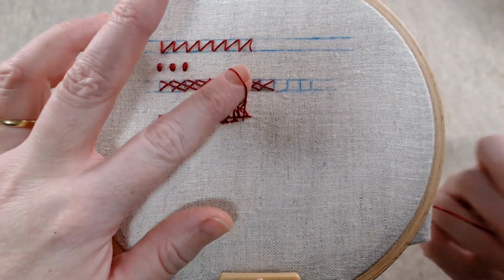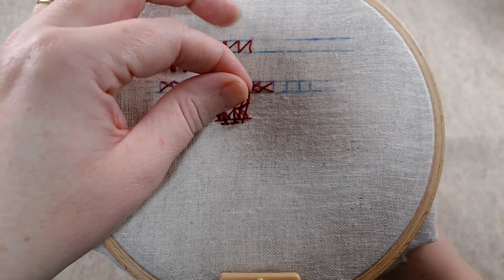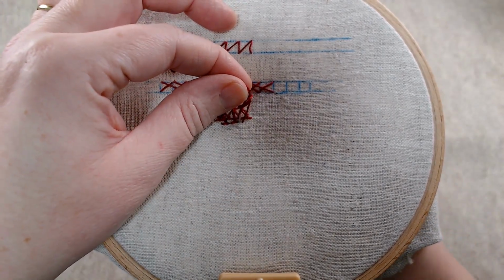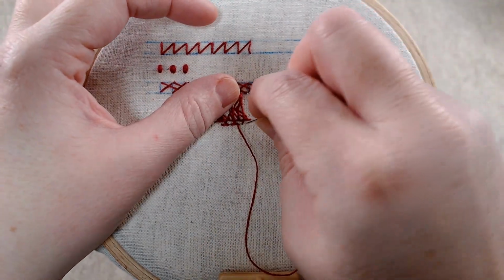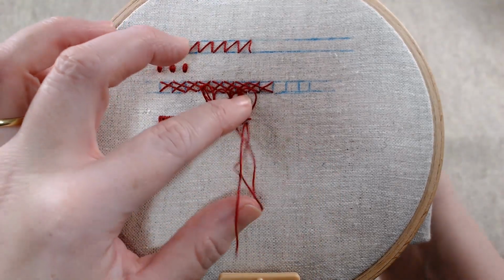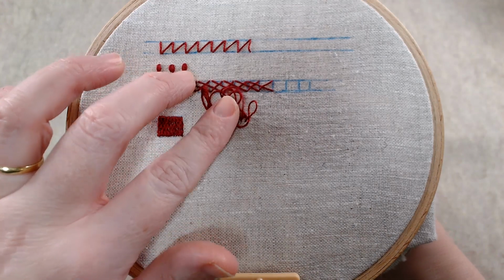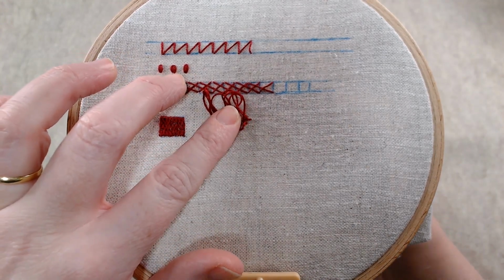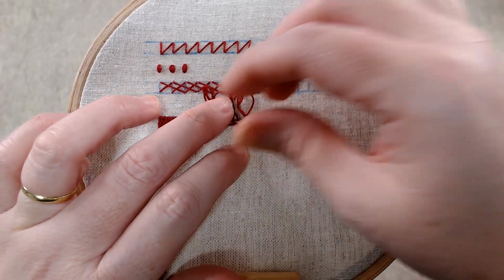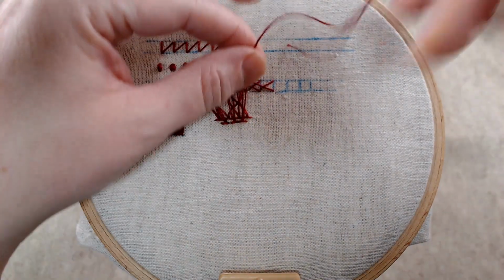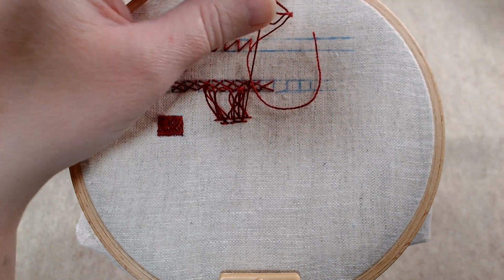And we just carry on like that. So I'm going to pull through, up to the left, hold the loop, down to the right, up at my starting point again, and pull through. And I'm going to trim that off. So you can make as many rows of this as you like.